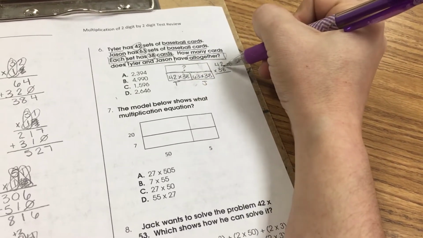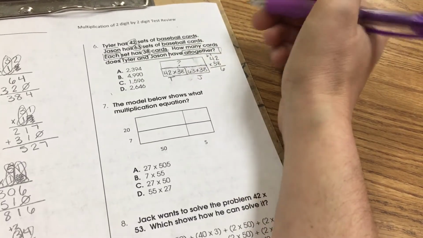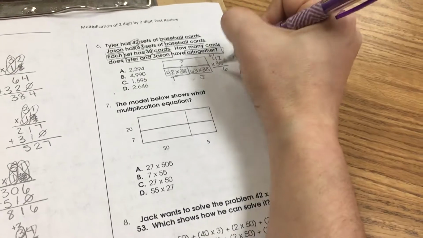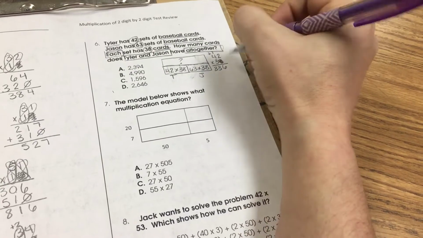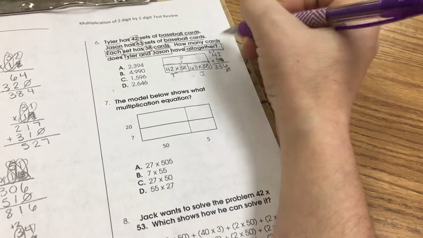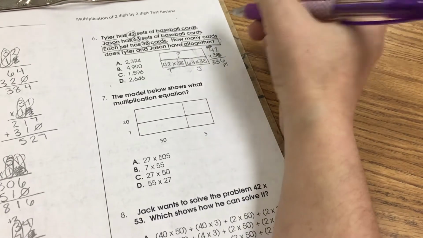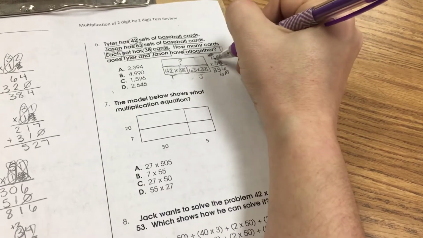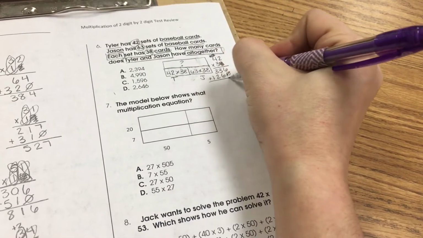8 times 2 is 16. Put your 6, add your 1. 8 times 4 is 32, plus 1 more is 33. We're done with the 8, so we scratch it out and we put our placeholder. We're also done with this regrouping, so we need to scratch this out as well. 3 times 2 is 6, and then 4 times 3 is 12. So we add these up.